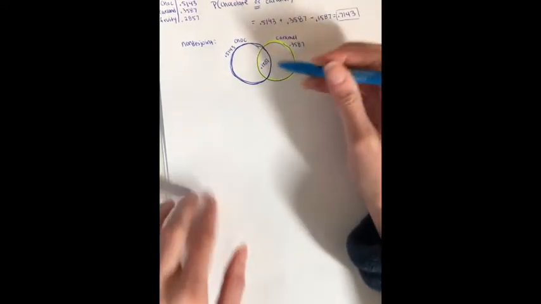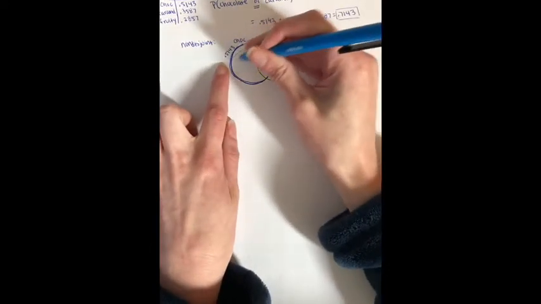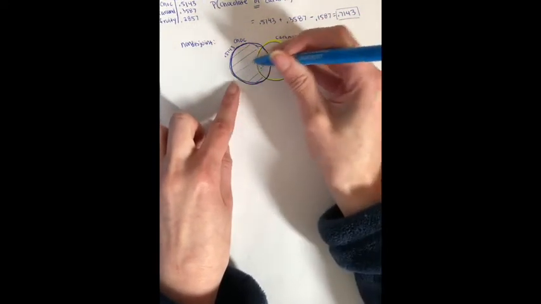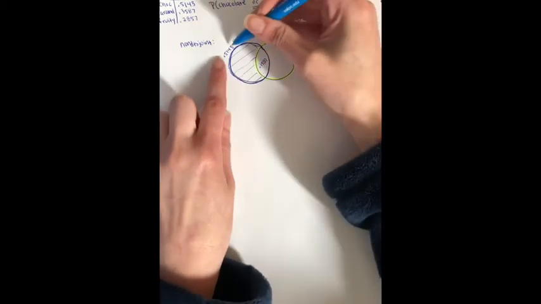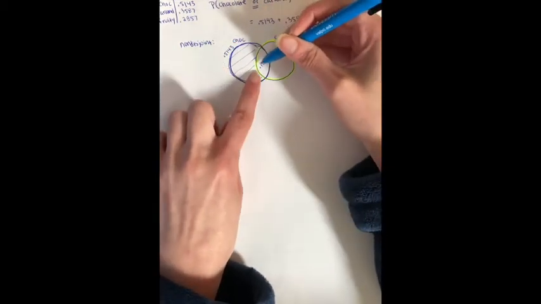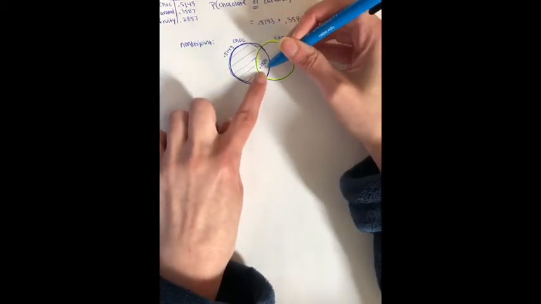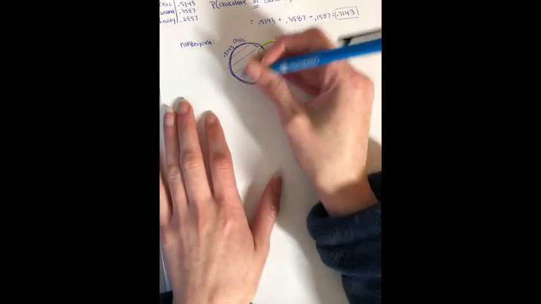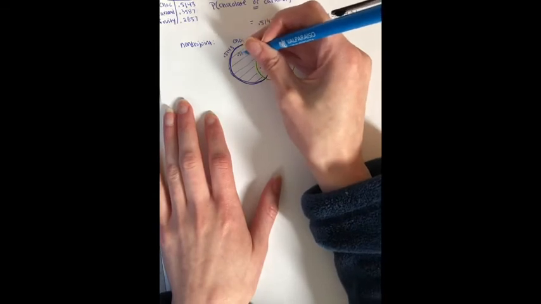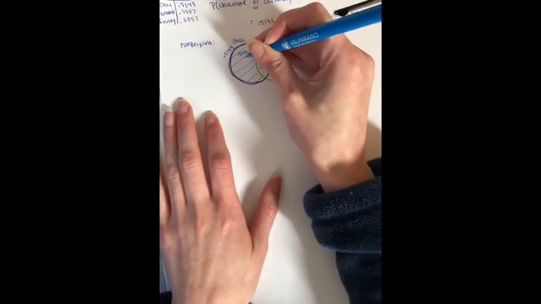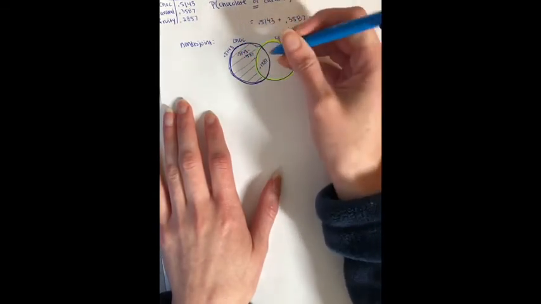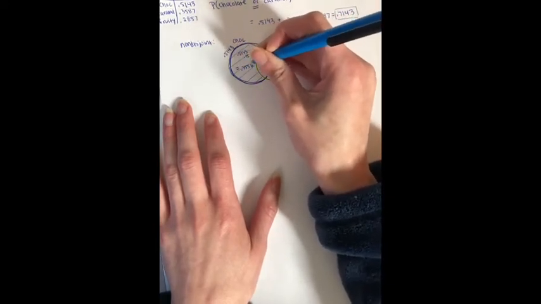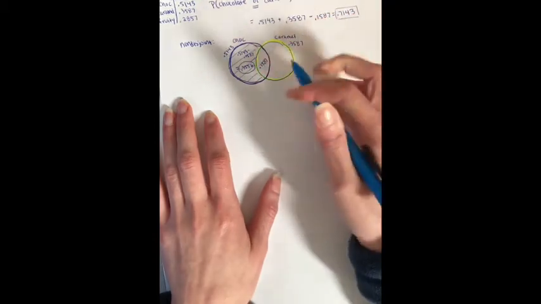0.1587. So if I want to find chocolate, but not caramel, just this shaded region right here, I'm going to take this 0.5143 and take away that 0.1587. So this is chocolate without caramel. 0.5143 minus 0.1587. I said caramel again. I don't know what's going on. 0.3556, and that represents chocolate without caramel.